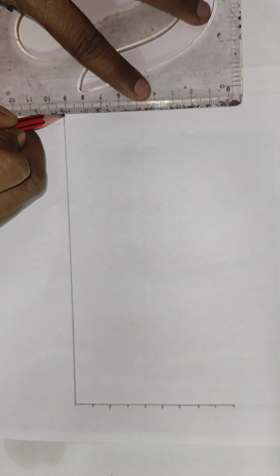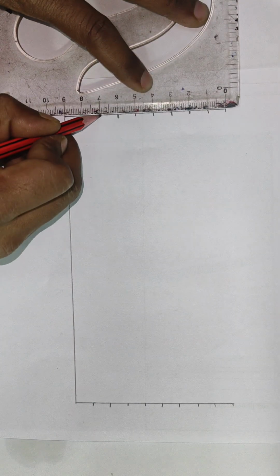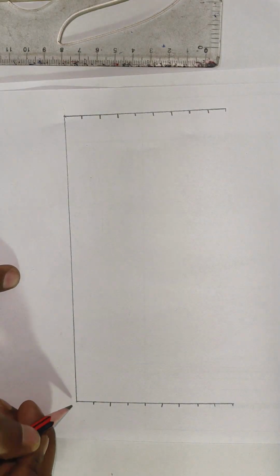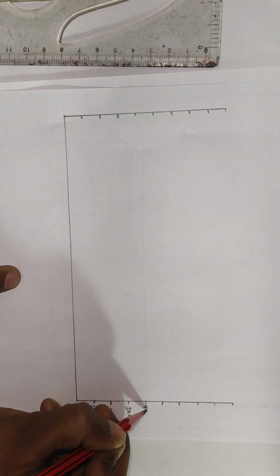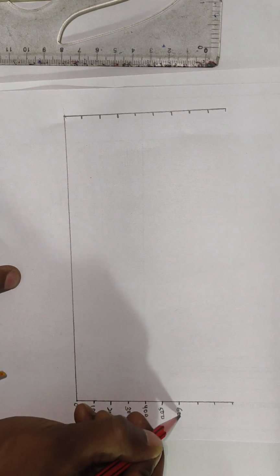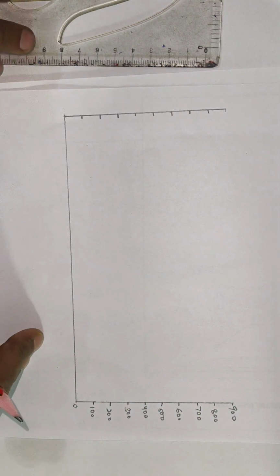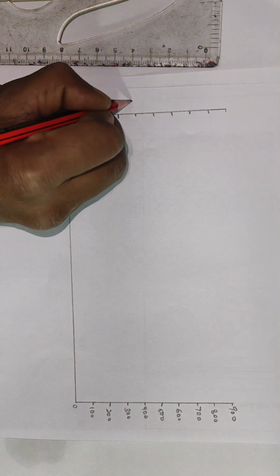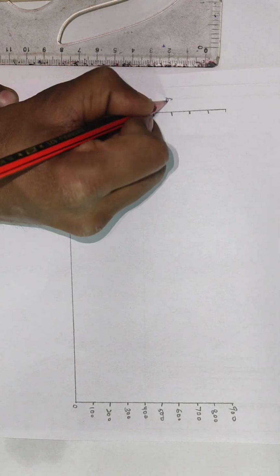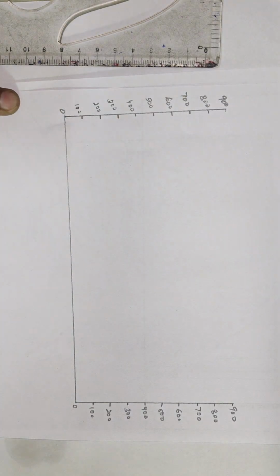Same this side also. So it will be 0, 100, 200, 300, 400, 500, 600, 700, 800 and 900.